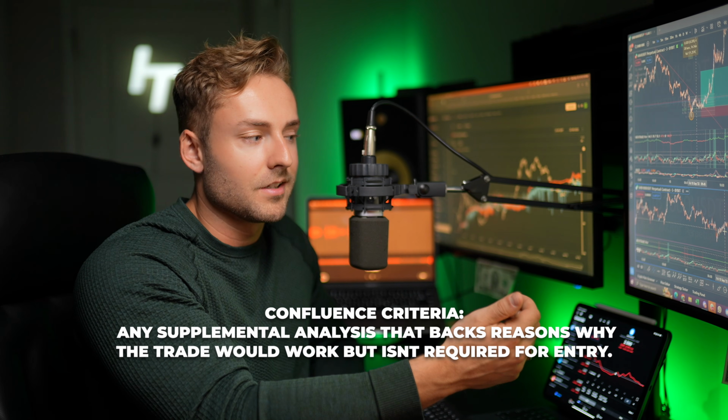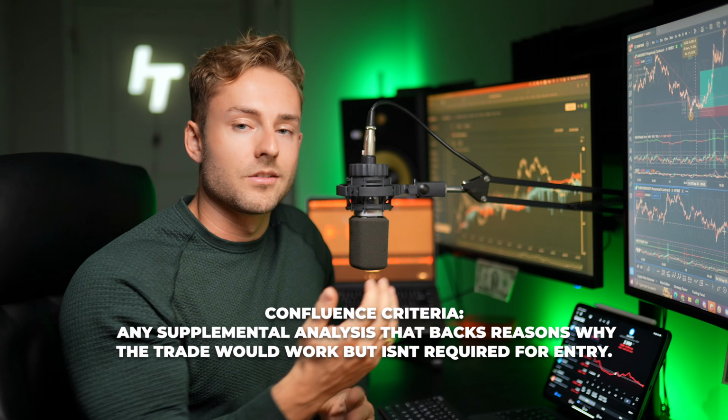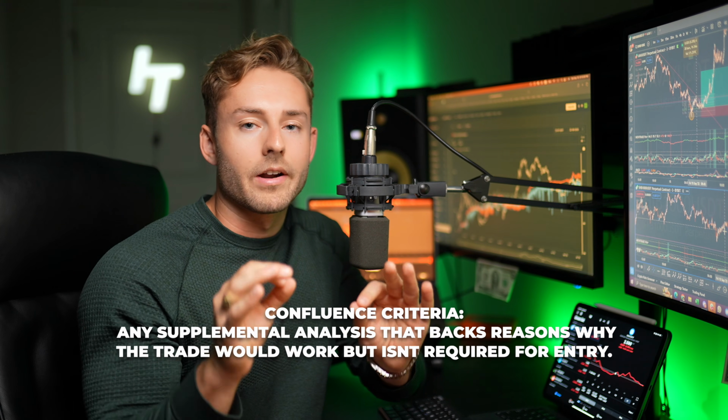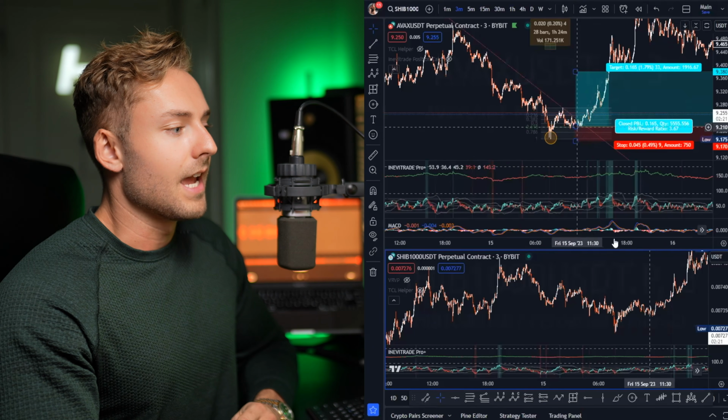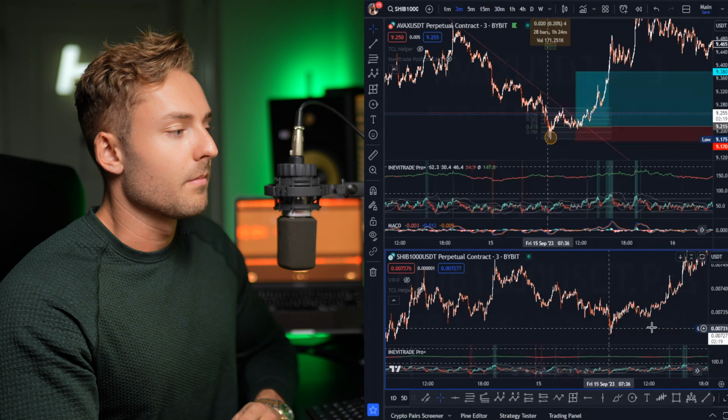Now, I was watching this same general setup, but on multiple pairs at the same time. This is where our confluence criteria is going to come into play. So confluence criteria is going to be any supplemental analysis that we notice helps confirm that the trade is going to work, but isn't necessarily required for entry. The good thing about confluence criteria is it's going to vary between pairs. Now we can see I was looking to enter here and we had a very similar formation on Shiba.